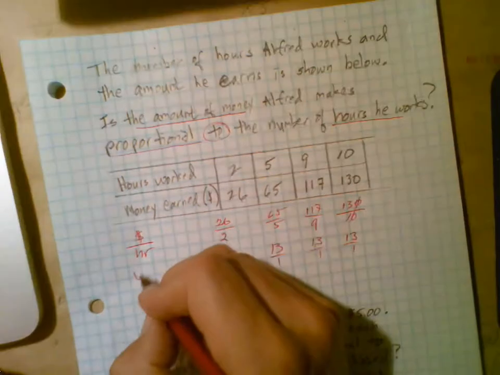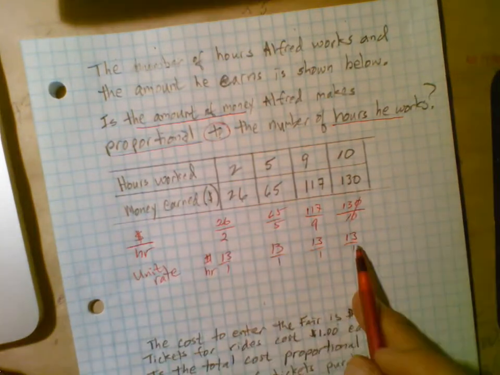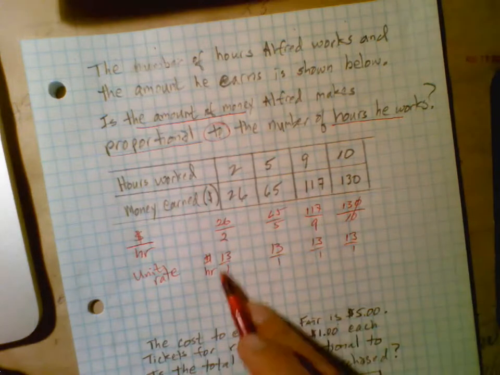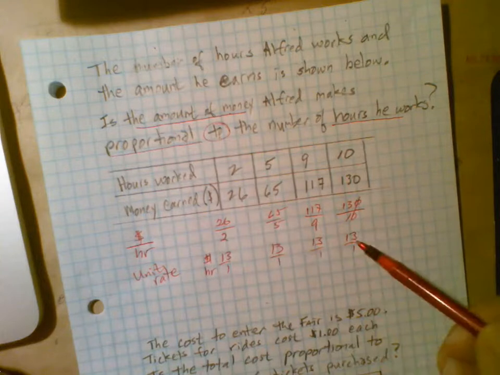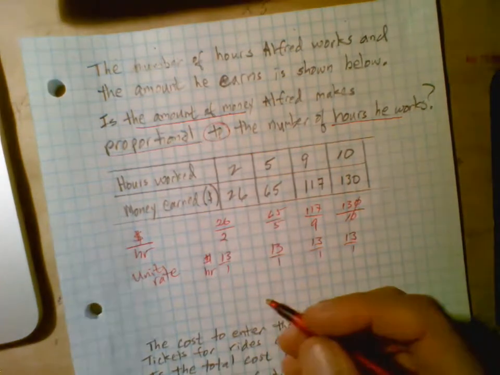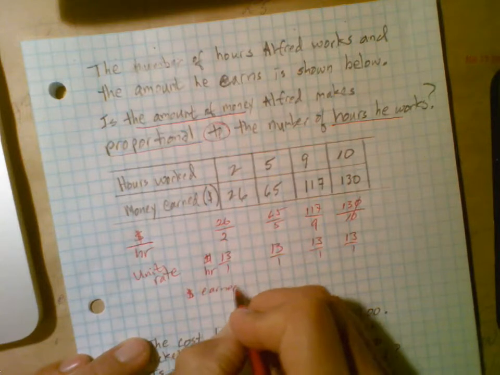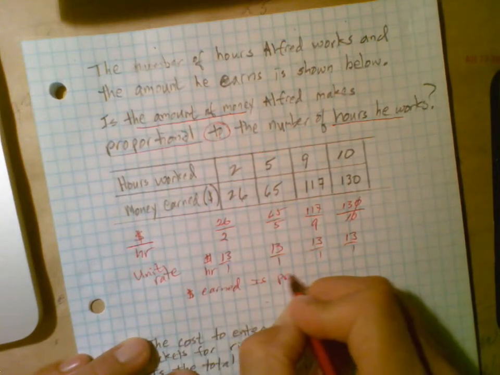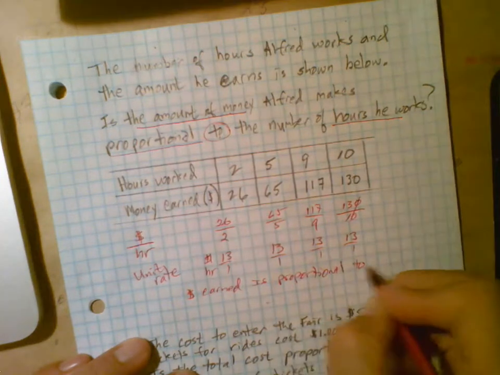Hey, that's an example of a unit rate. So this constant ratio that we're showing is a unit rate because it's out of 1. So each ratio simplifies the same amount. So yes, the dollars earned is proportional to the hours worked.